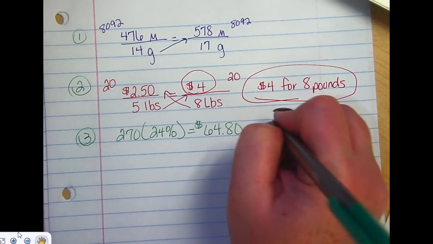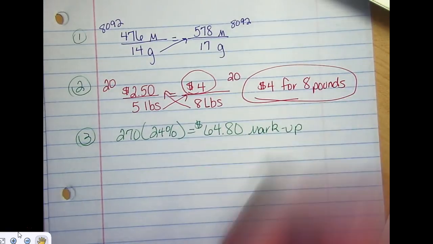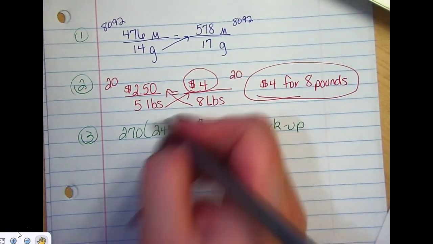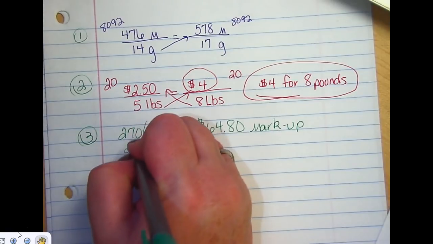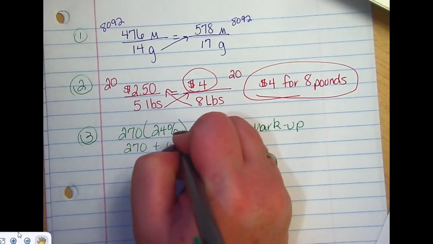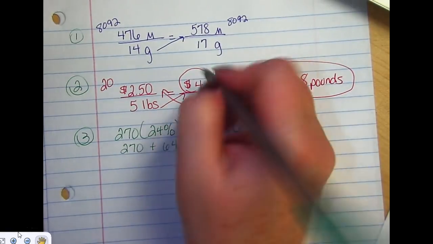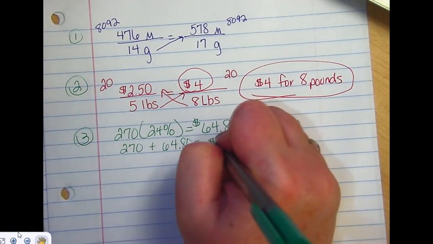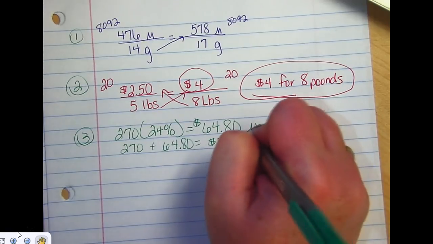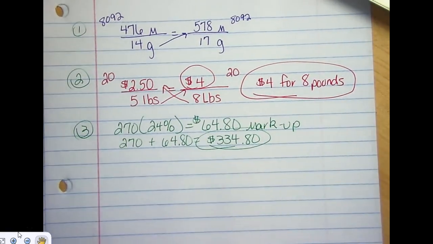For the markup, okay, and then what did you do? And you got $334.80. That's one way to solve that problem. Very good. Anybody solve it a different way? Anybody use the proportion, the percent proportion?